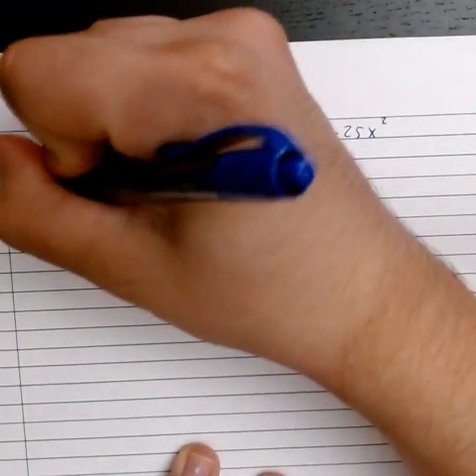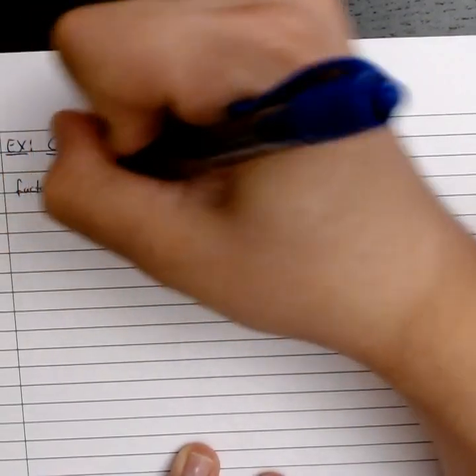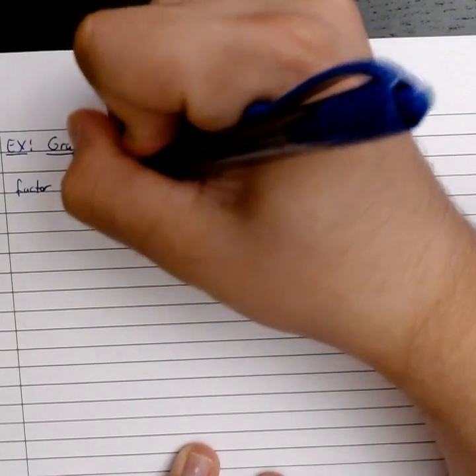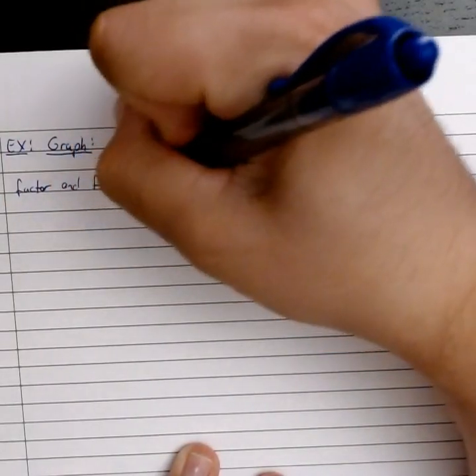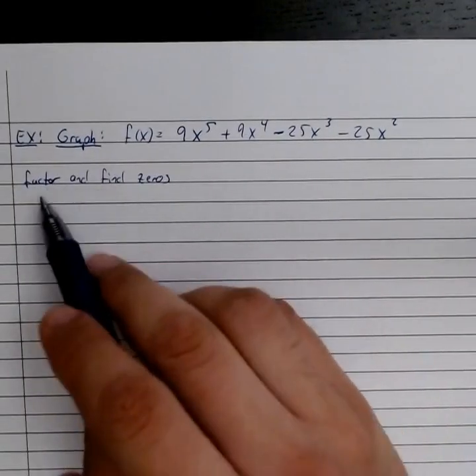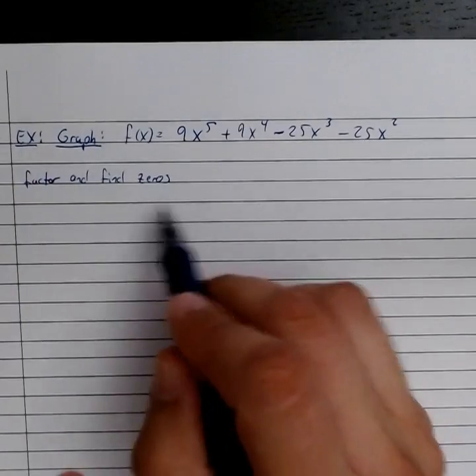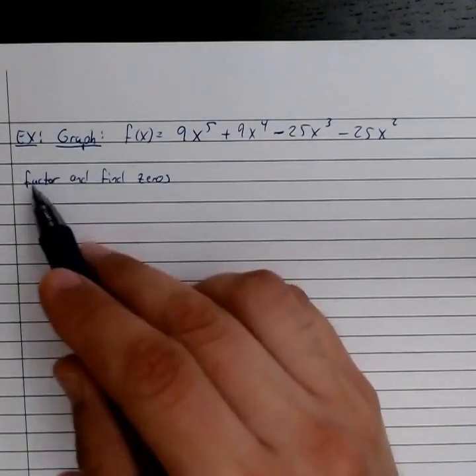All right, so let's take a look. We're going to go ahead and factor this thing and find the zeros. Okay. Really, all I asked you to do is factor, but the factoring is going to be used to find the zeros. So I'm going to go ahead and do that at the end. But really, let's just start with the factoring.